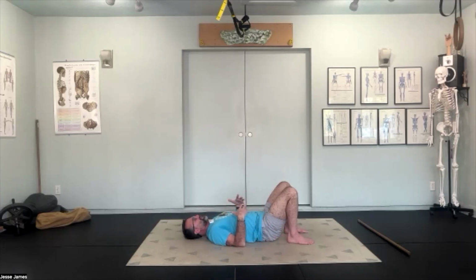And let's do a nice, slow 5 to 7 count inhale and exhale. So nice, slow in. And then a nice, slow out. Breathing into tension.